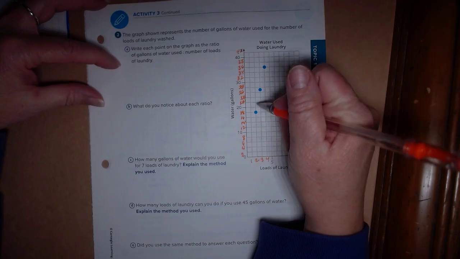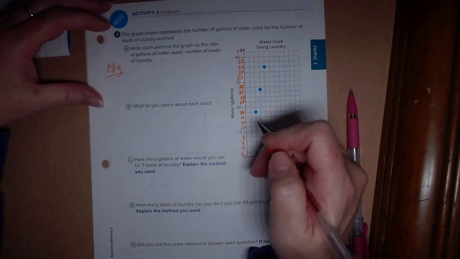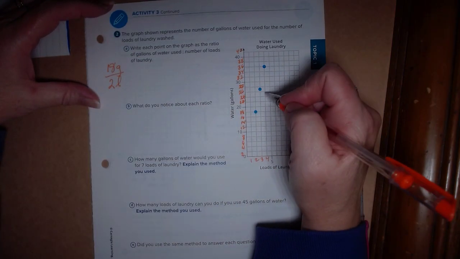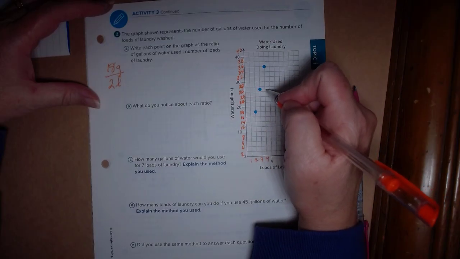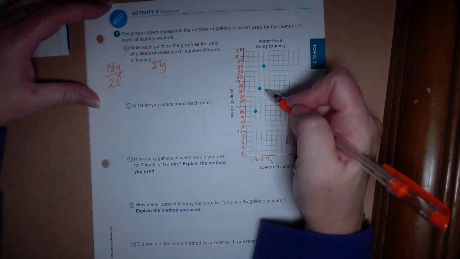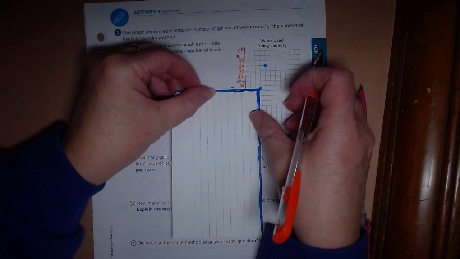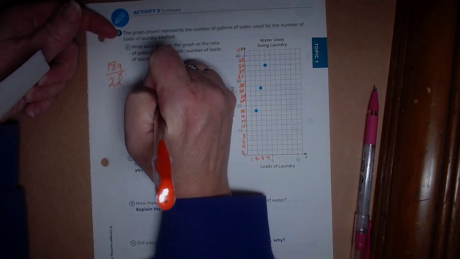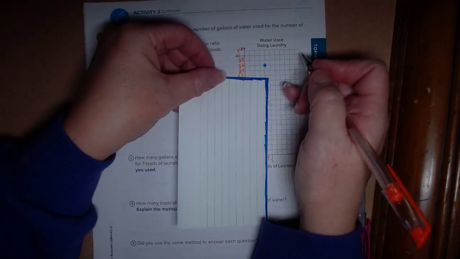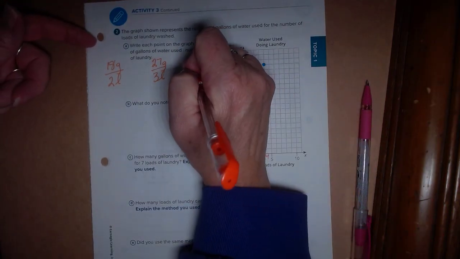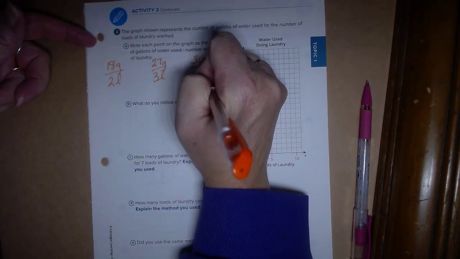Okay, so we have 18 gallons to 2 loads of laundry. And then the next dot is halfway between 26 and 28. So we have 27 gallons. And let's see, let me just make sure I have this correct. It's at 3, so 27 gallons to 3 loads of laundry. And then the last one looks like it's at 36 and 4. So 36 gallons to 4 loads of laundry.